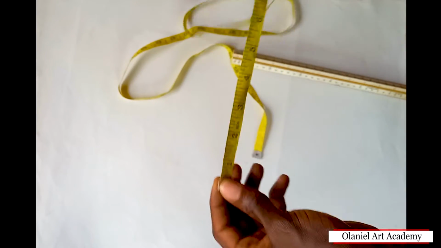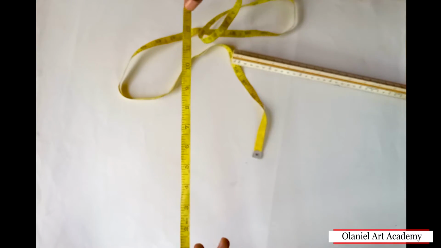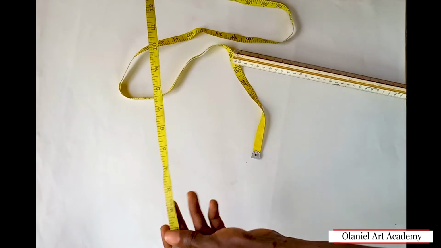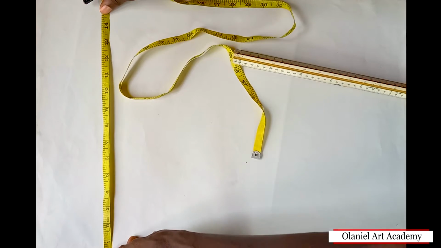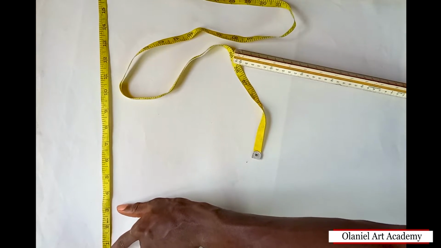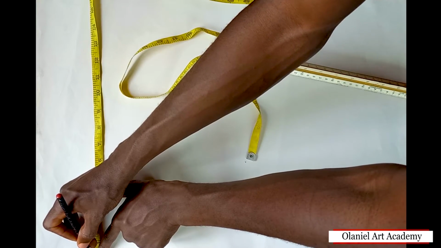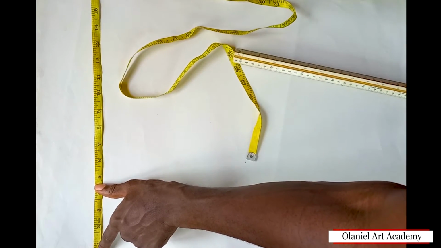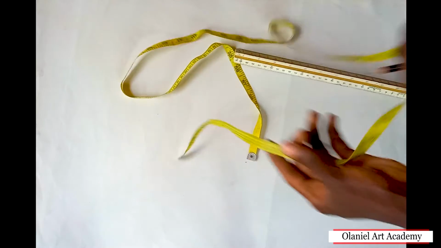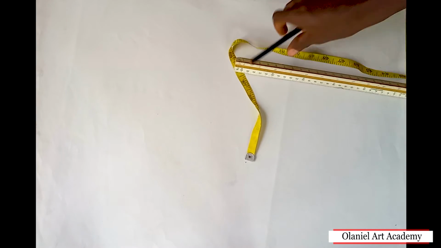Take your tape rule and measure out 16 by 20 inches. It can be from the edge of your paper, and it can also be from a few centimeters in. As you can see, you mark 16, and you do the same for both the top and the bottom.